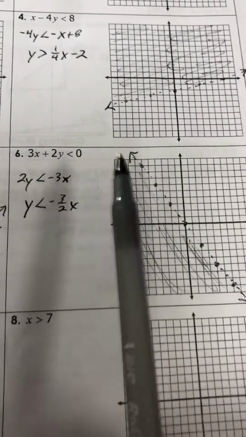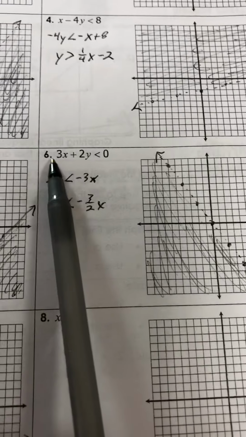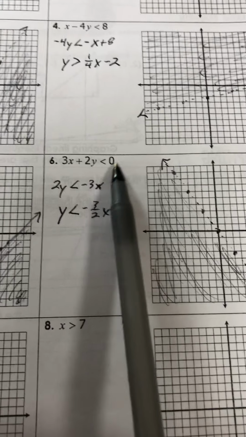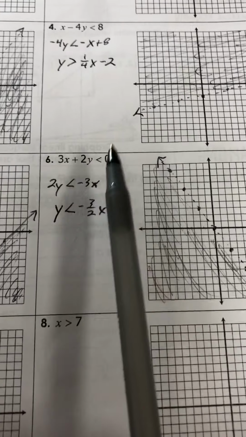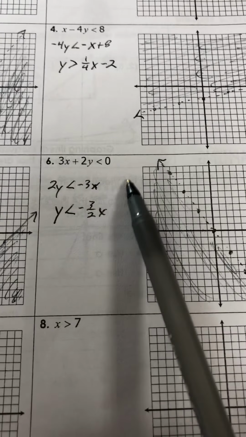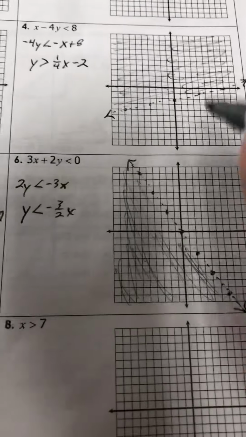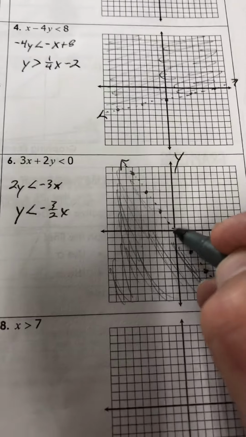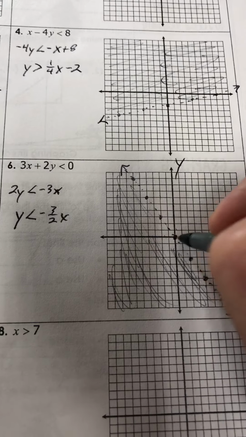Number 6, I got to get this one into slope-intercept form, and I do that for you here. I don't have a y-intercept. Whenever you don't have a y-intercept, that means that the y-intercept is 0. I just didn't write the 0 back here. 0 means when your y is at 0. Y is at 0 right here at the origin. Okay, this would be plus 1, this would be negative 1, this one's 0.